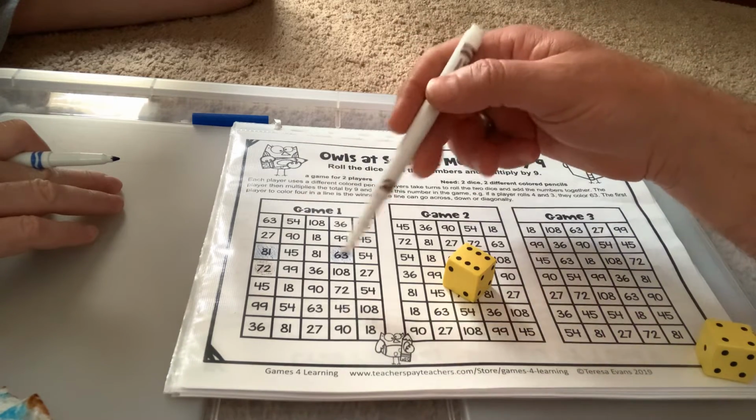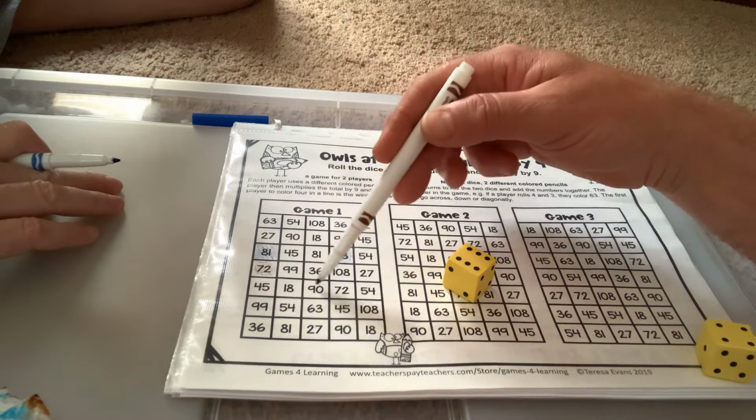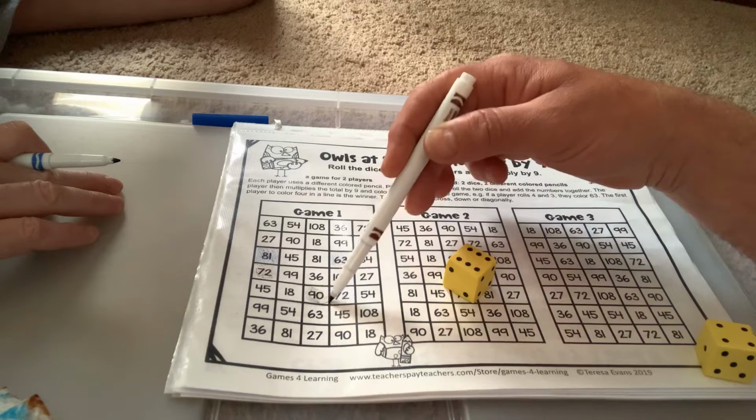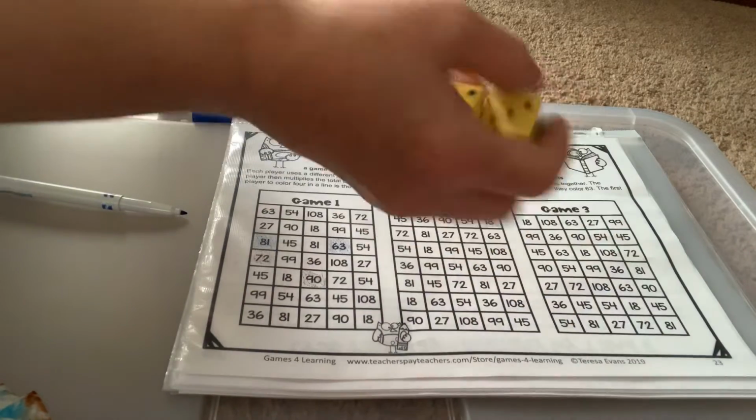I don't know which one would be the best. I don't guess it matters. Then I'm just going to line up. So he's had trouble figuring out which one he wants to go with, but he decided to go with that one. So now it's my turn.